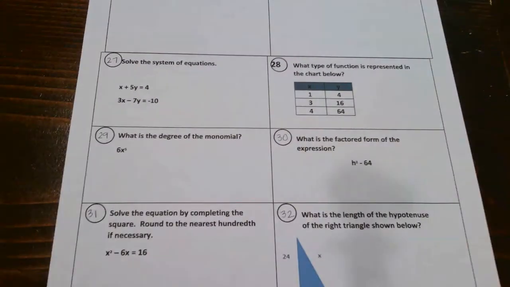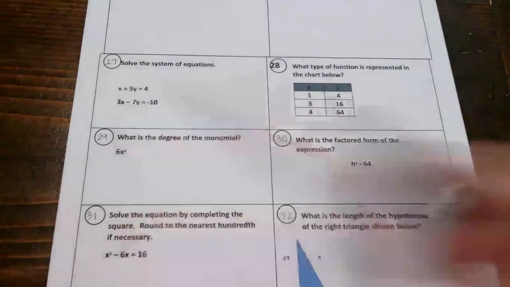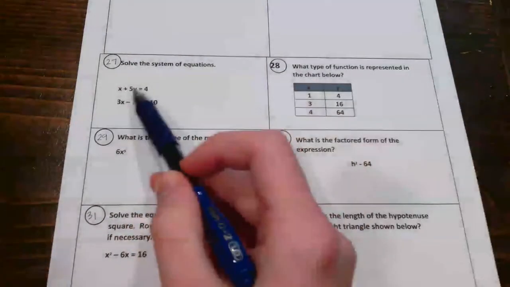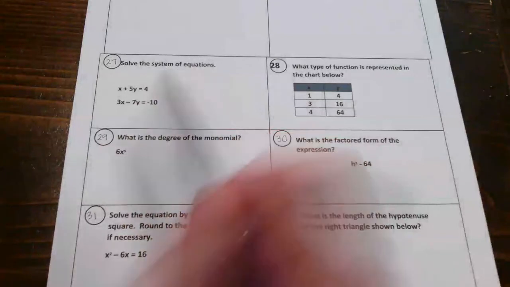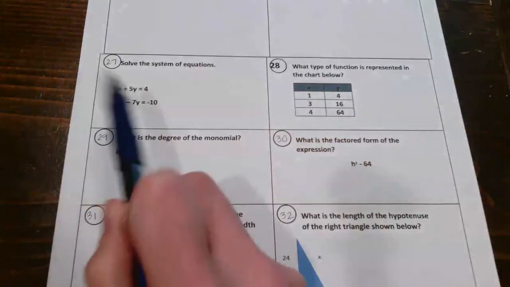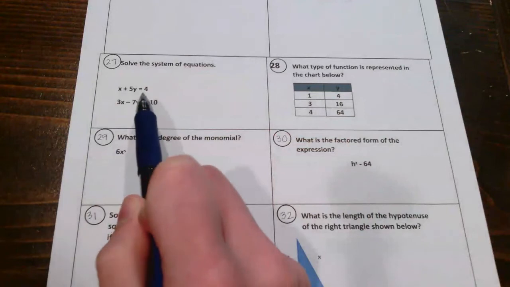Okay. Moving on to number 27. So how we're going to solve this system of equations is we're going to get y by itself over here. So actually, the easier way to do this would be to get x by itself. So x equals, and then we're going to solve that.